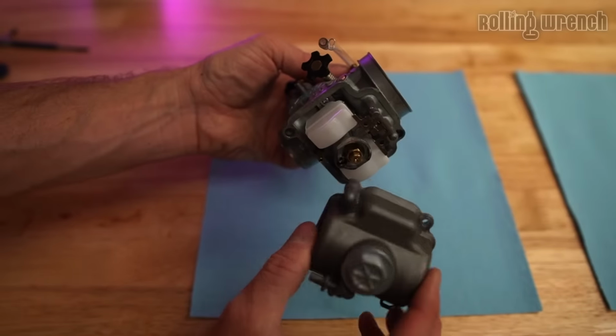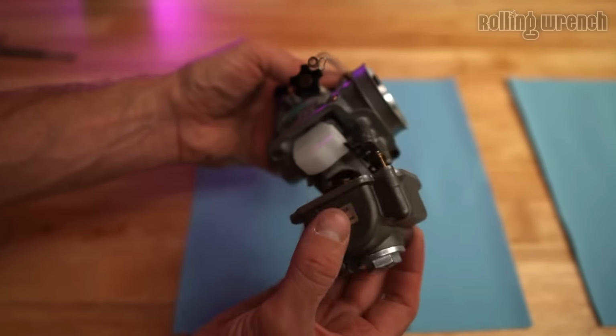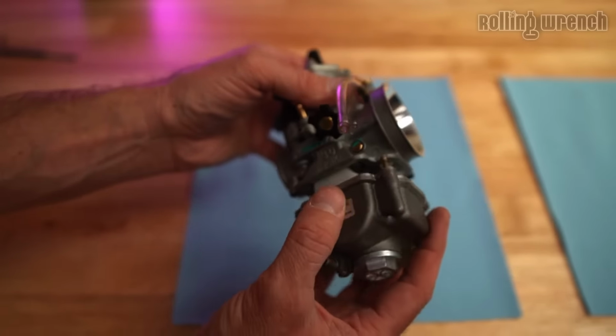The final step is to install the float bowl on the carburetor. So you just line it up. Sometimes it's a little bit tight and difficult.